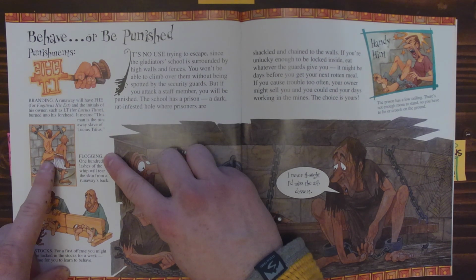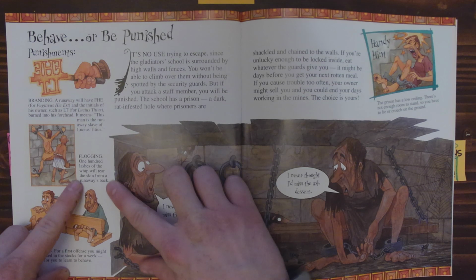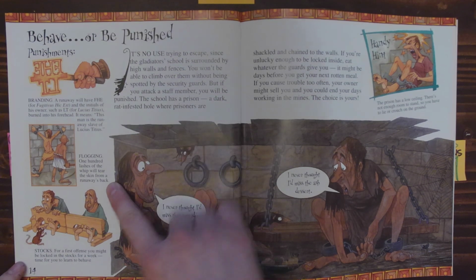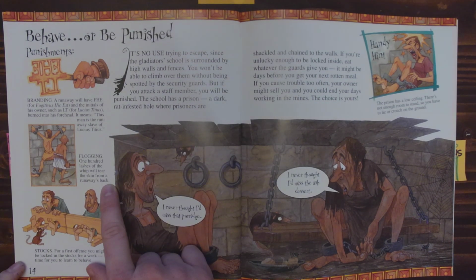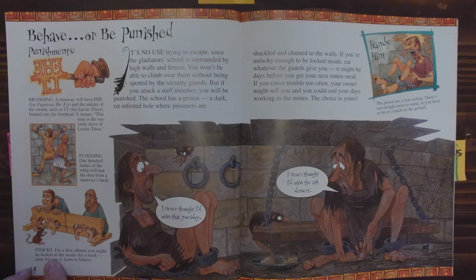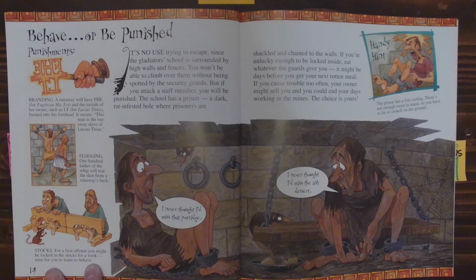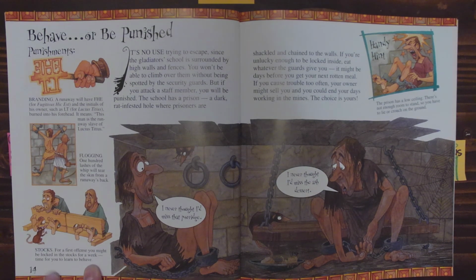Oh, that looks bad. 100 lashes of the whip will tear the skin from a runaway's back. Oh my God, that is disgusting. Or the stocks. For a first offense, you might be locked in the stocks for a week. That means you would be locked in till next Tuesday. Time for you to learn how to behave.